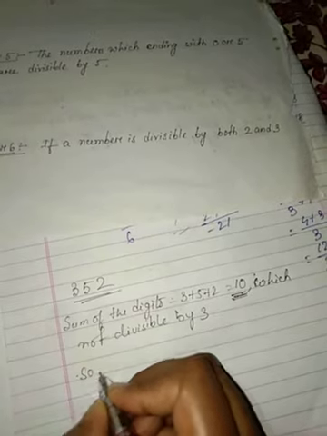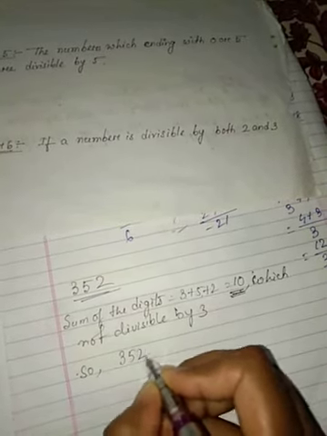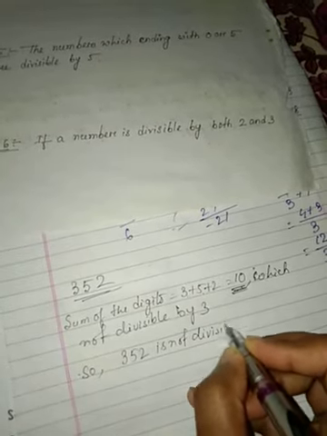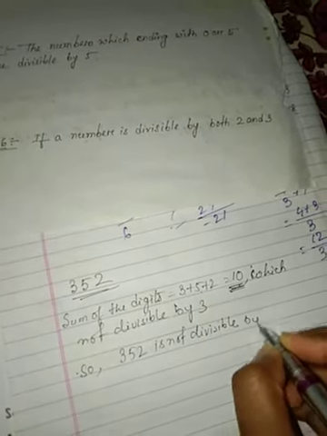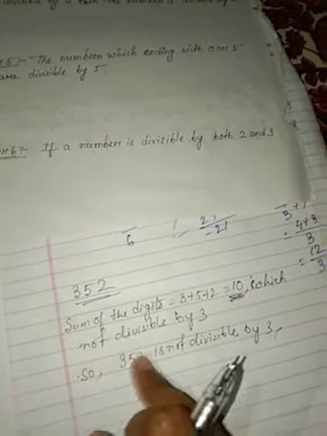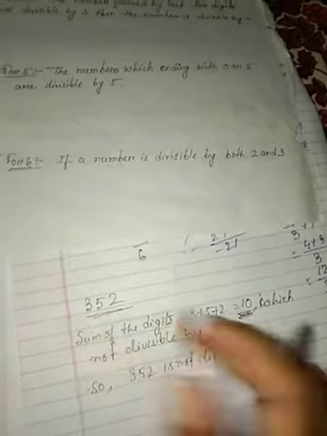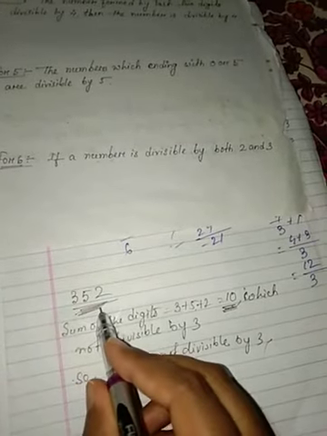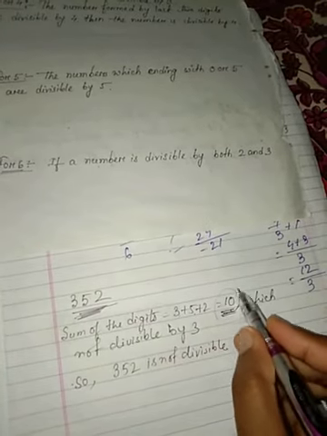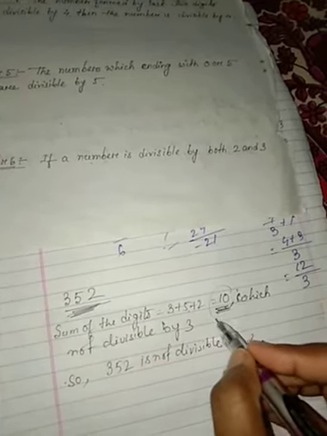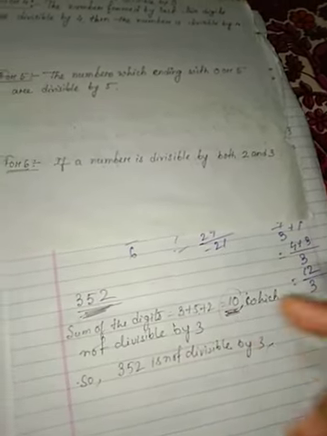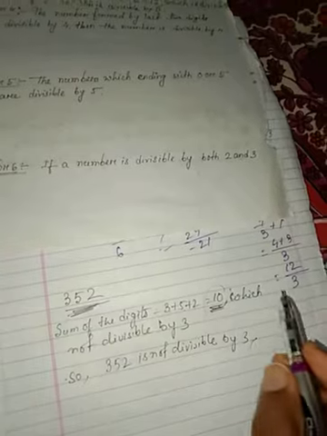So 352 is not divisible by 3. That means the number is not divisible by 3. If the sum of the digits comes out as a multiple of 3, then the number is divisible by 3.